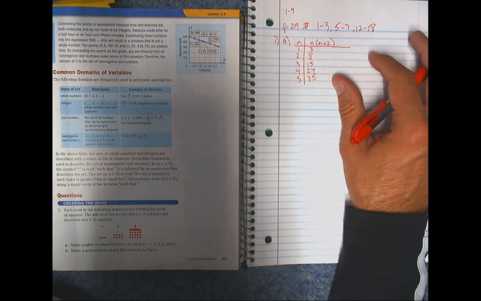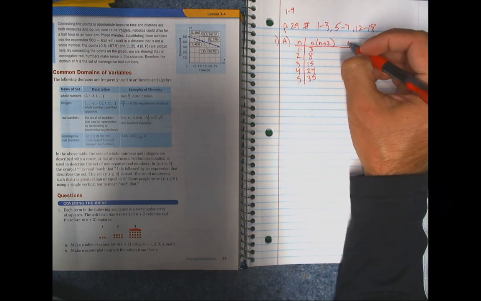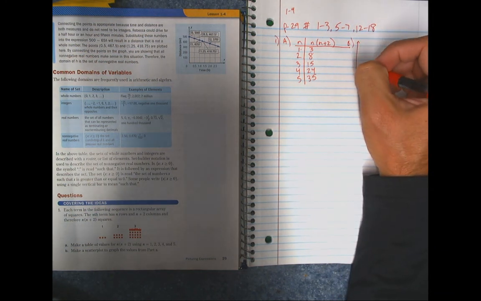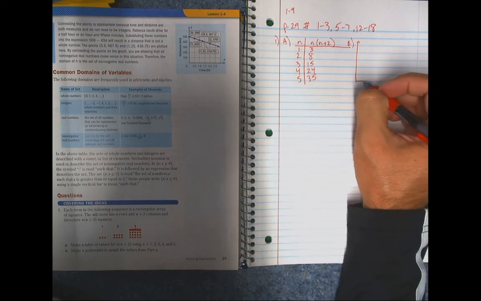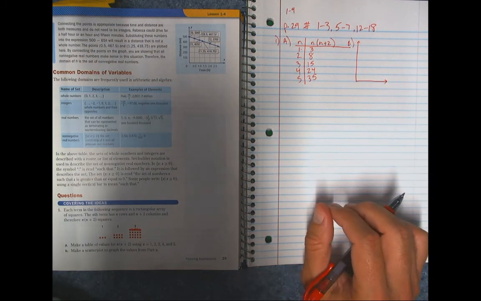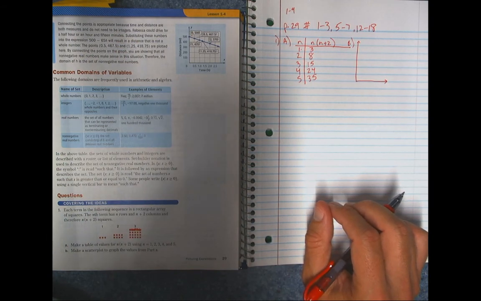You might call it a chart. And then part B, we're going to make a scatter plot. That's just a graph. So we've got to get used to this vocabulary and not be scared of it. The table is a chart. Scatter plot is a graph. Okay, so we have to graph this stuff.